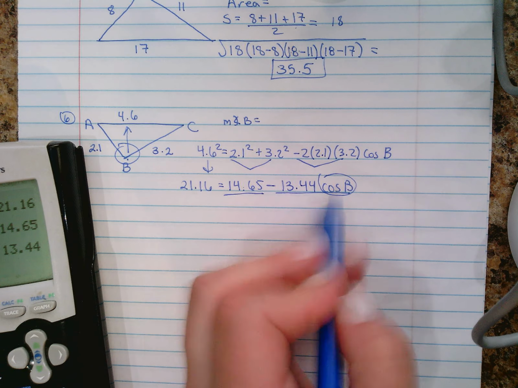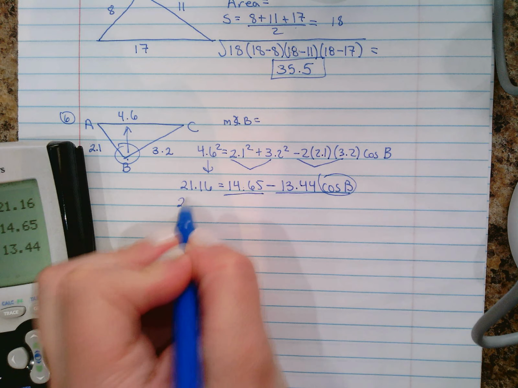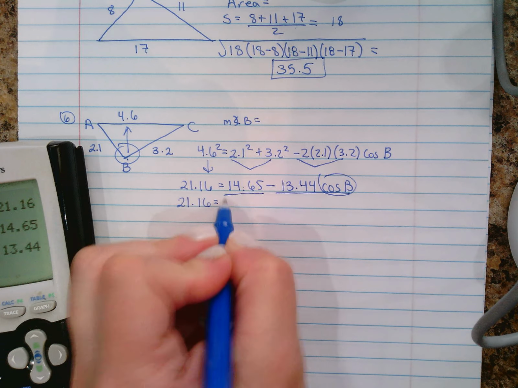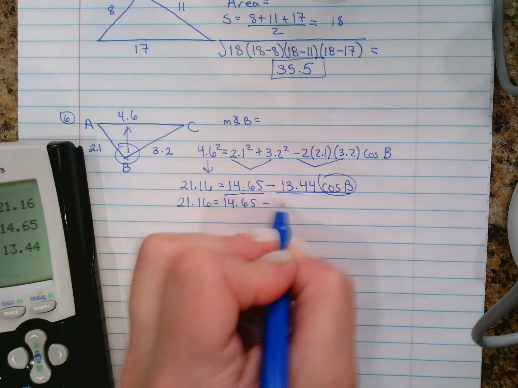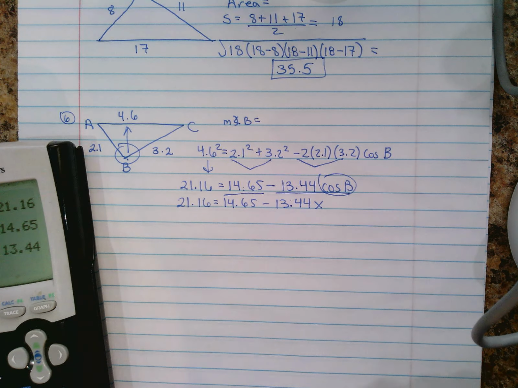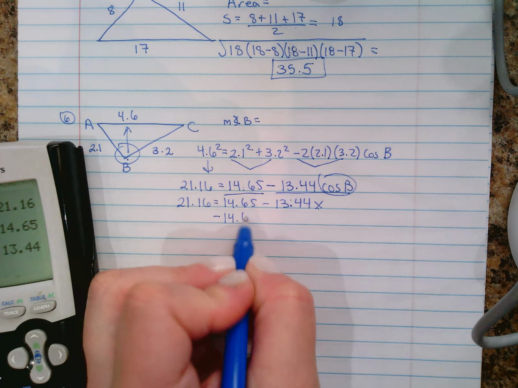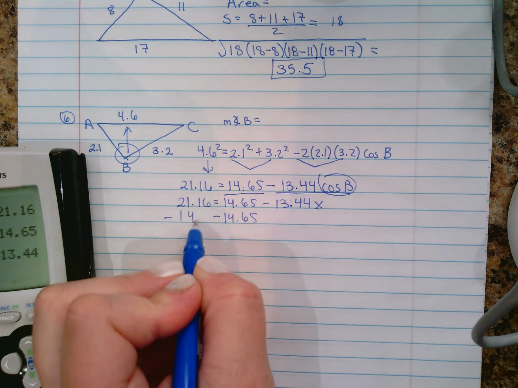So I need to get this whole portion by itself first. Okay, so sometimes I like to tell you guys to pretend that that is a variable because it really is. So like an x. Okay, so I got to get that x by itself. So I'm going to subtract 14.65 from both sides.